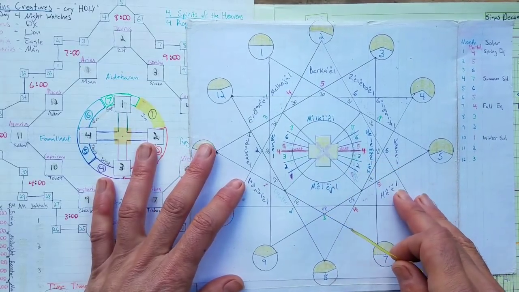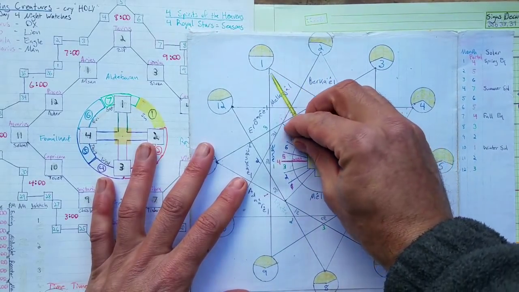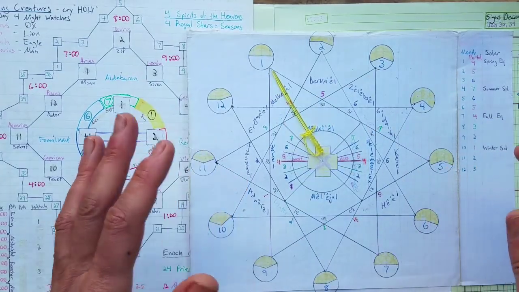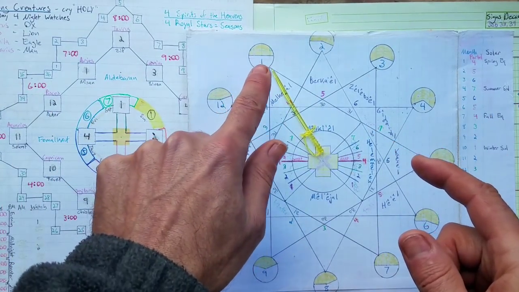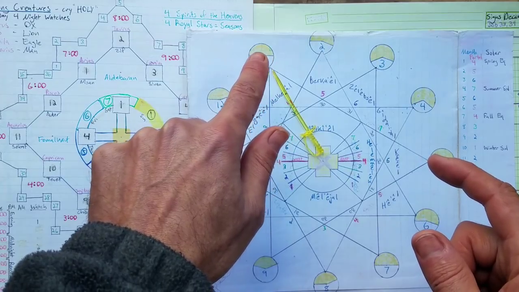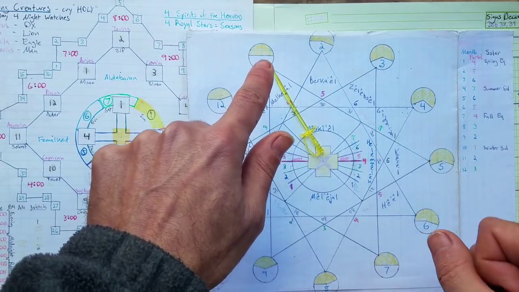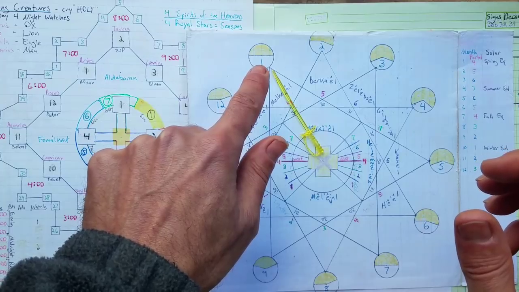Now, how the calendar works, guys, is you have the month 1. In the month 1, you can see that there's yellow, which is sunlight. White is nighttime.